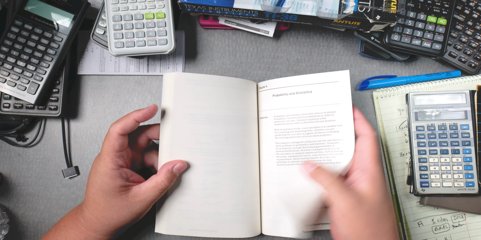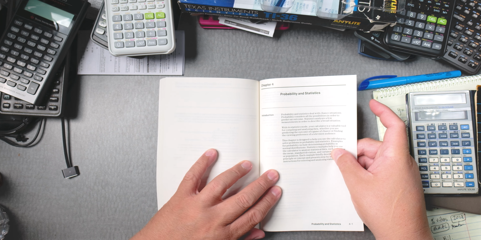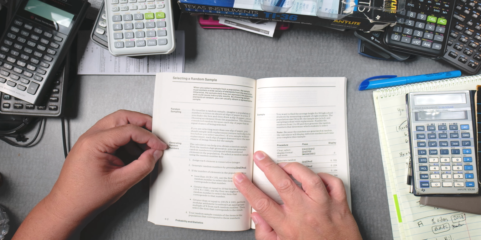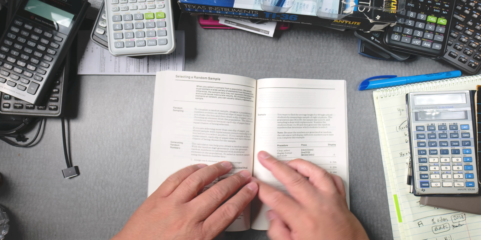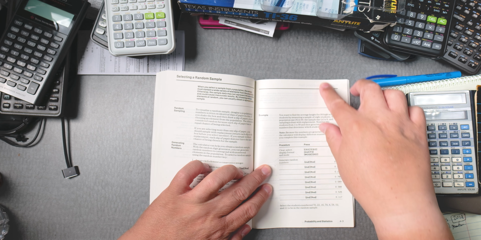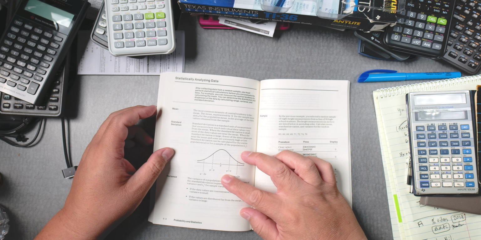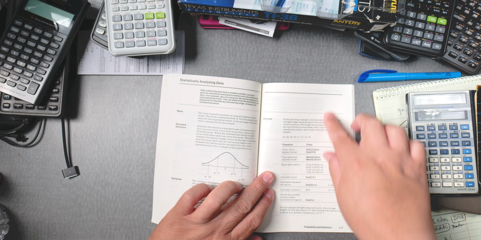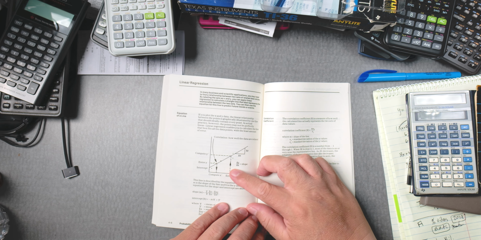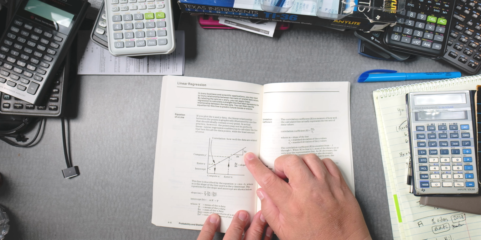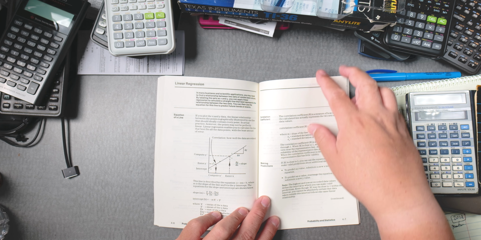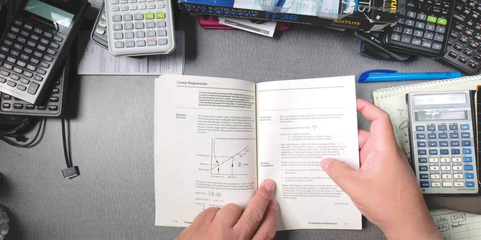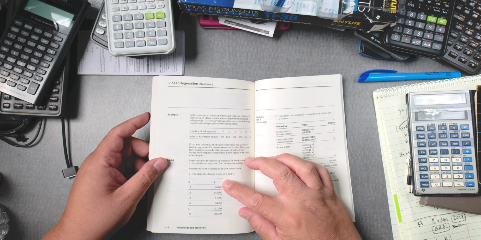4.1. Right? Probability and statistics, generating random numbers, random sampling. Oh, nice. Look at that. The normal distribution. Nice. Equation of the line, so regression, correlation coefficient. I didn't know it did that. And making predictions. Interesting.